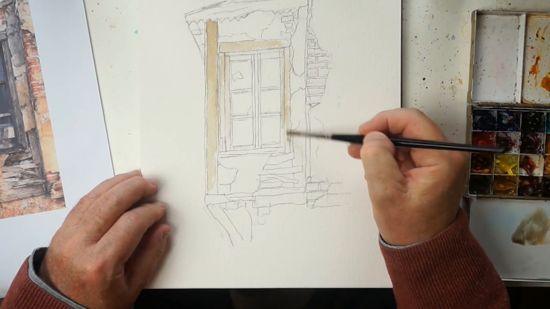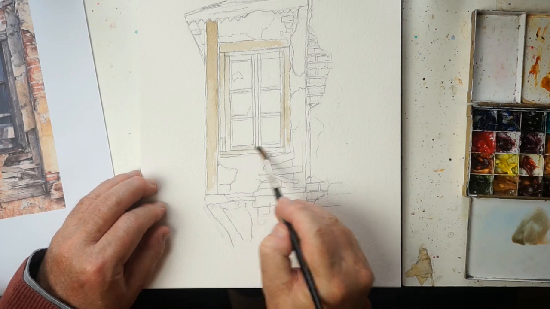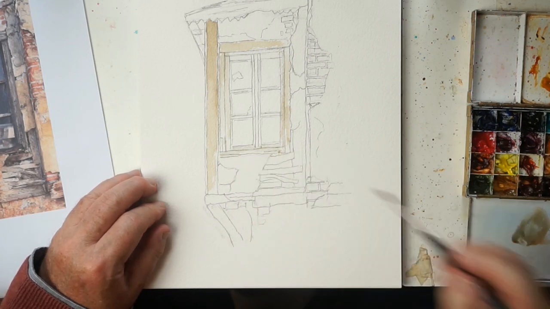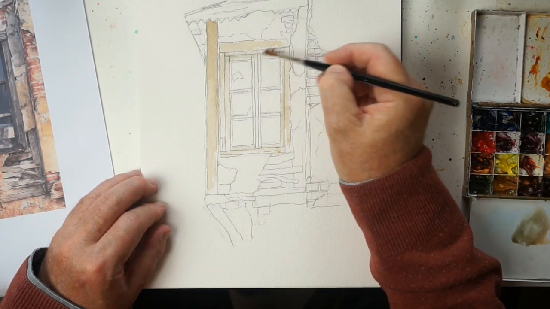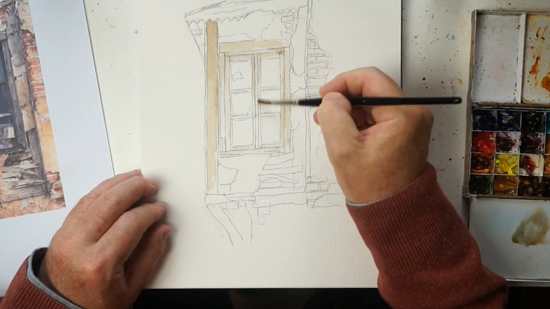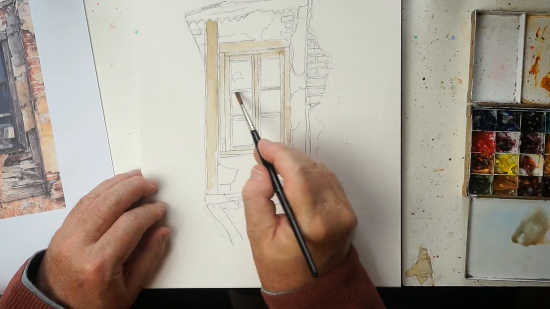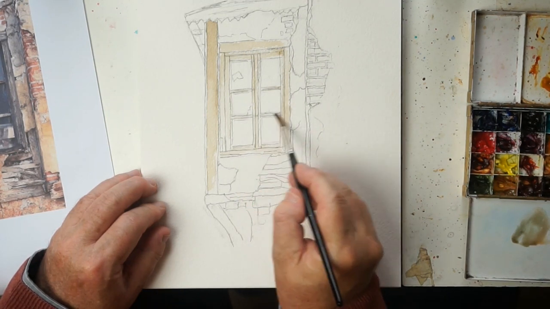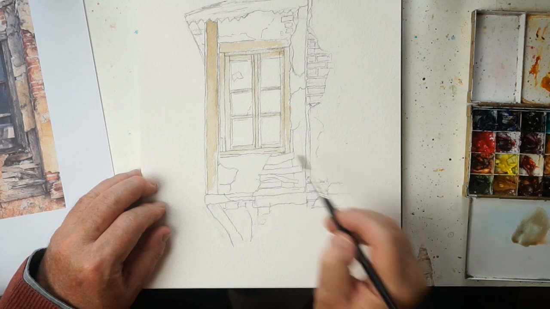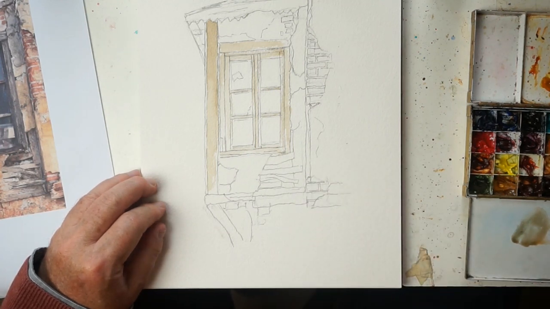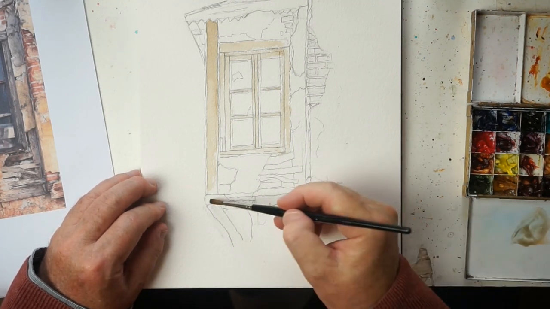So you can see that there'll be some of the white of the paper coming through. So we'll just go over all that sort of woodwork to start off with. So very light.